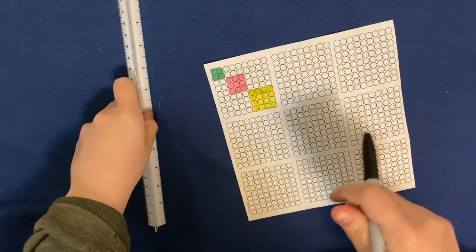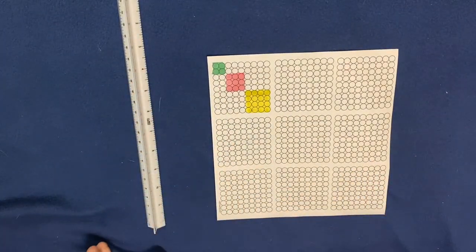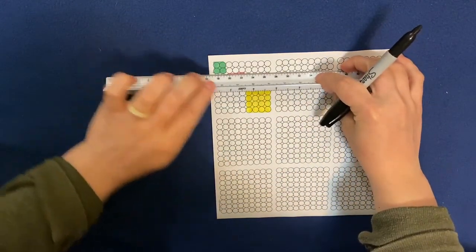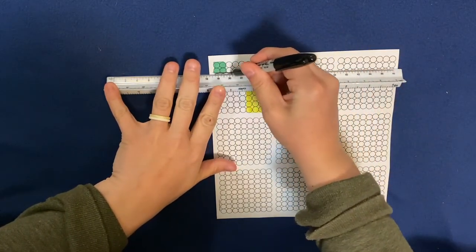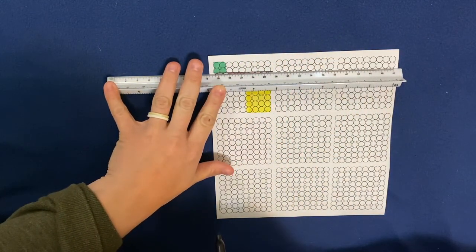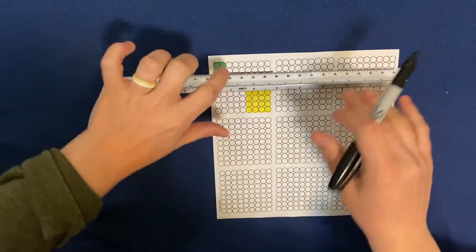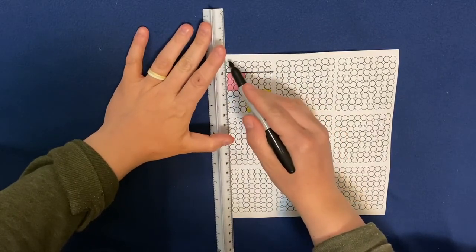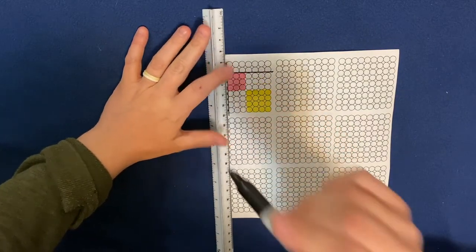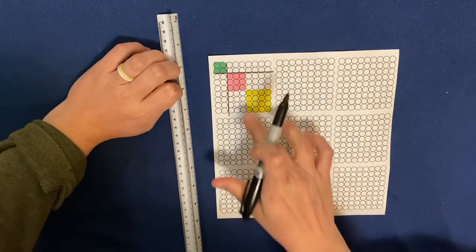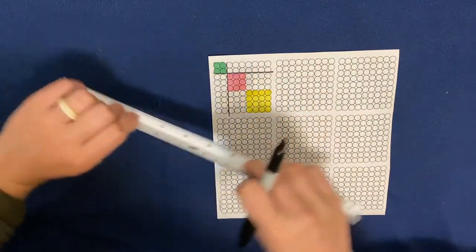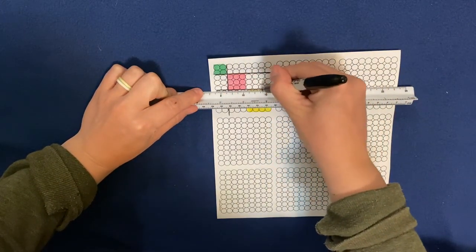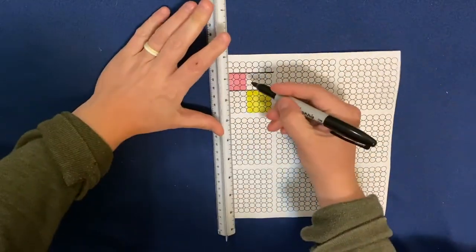Okay, so to find all of our rectangles, I'm going to show you where to draw a couple lines. I'm going to go to the bottom of my 2 square and draw a simple line like that. Then I'm going to go to the side of my 2 square here and draw a little line. I'm going to do the same thing with my pink square, my 3 square. Draw a line there, and then one here.